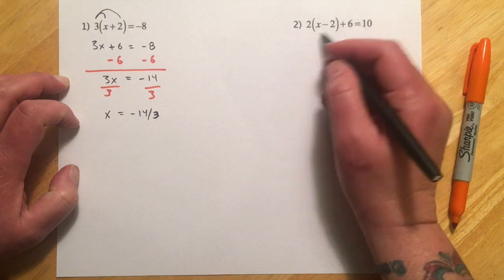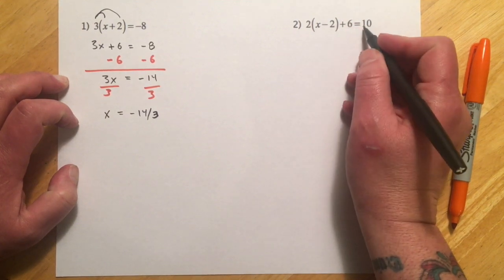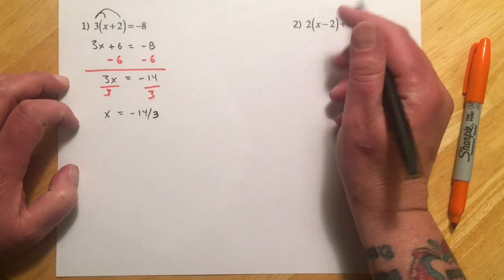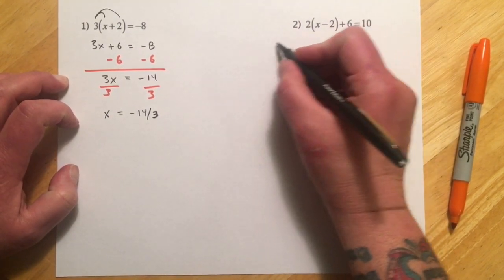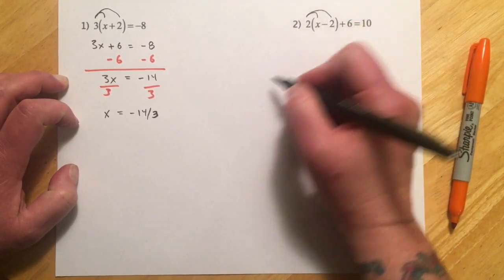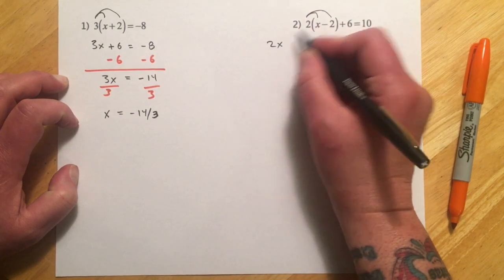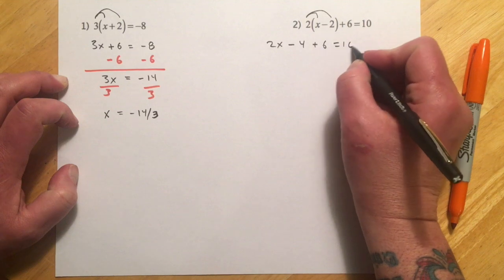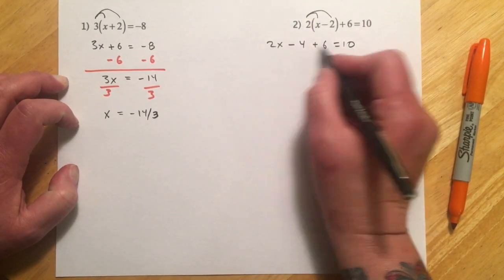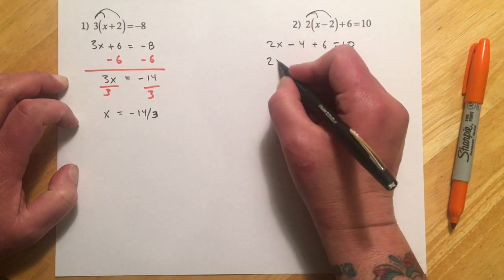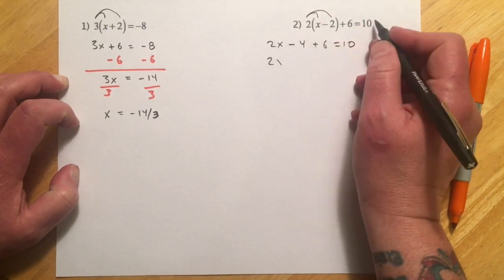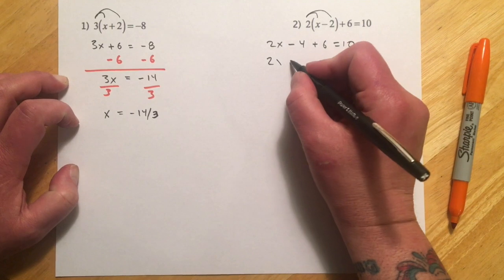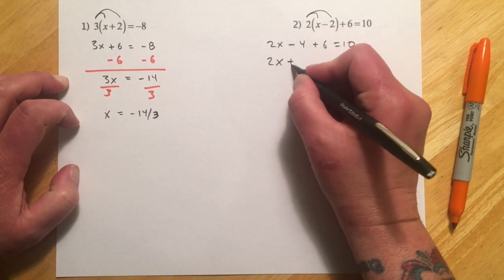So I could do a couple of different things here. I could move the 6 over right now if I wanted. I could also distribute and collect. I'd probably distribute and collect, but either way that would be correct. So if I go 2 across there, I'll get 2x minus 4 plus 6 equals 10. And so then that lets me kind of put all this together on one side. That means I'm only going to move one thing instead of moving two things. And it's in the moving where people usually make the mistakes. So that's why I like to kind of collect first.